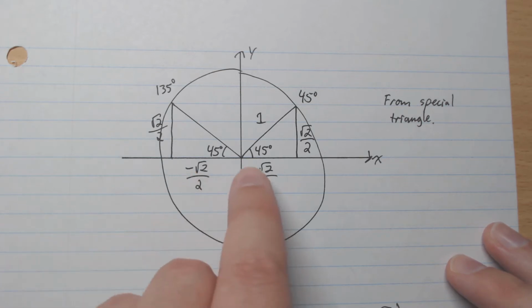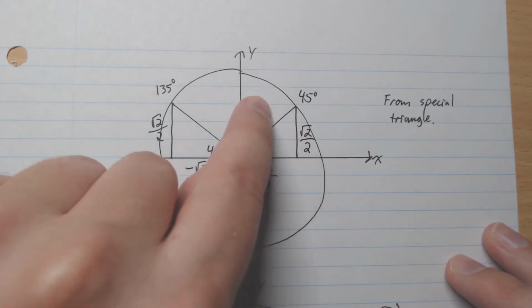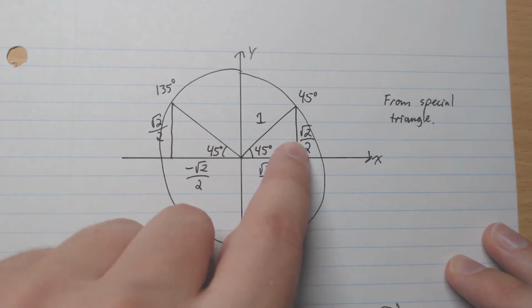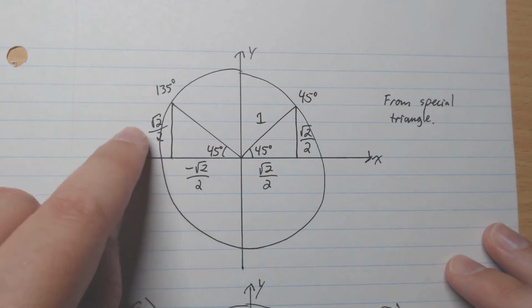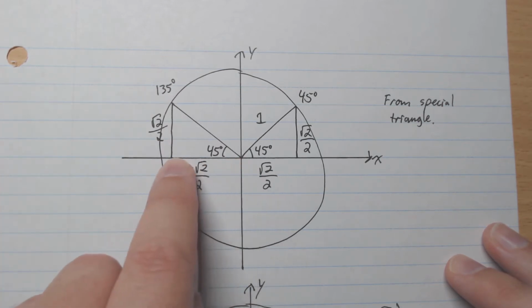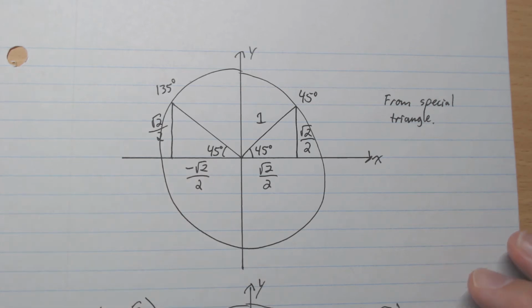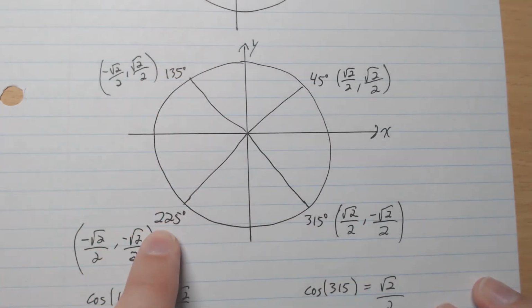So we have reference angles here. So here we have another 45 degrees like that. And so this is 180 minus 45, which gives 135 like that. The y value remains positive, root 2 over 2. The x value, however, is now negative root 2 over 2. And so if we do that with all four angles, we get 45, 135, 225, and 315 like that.